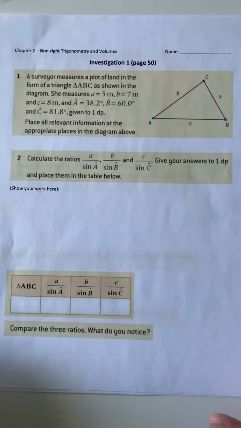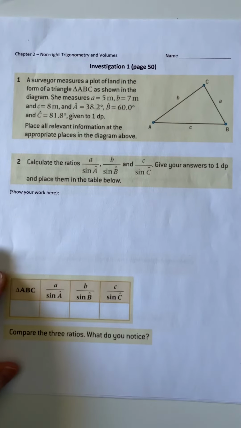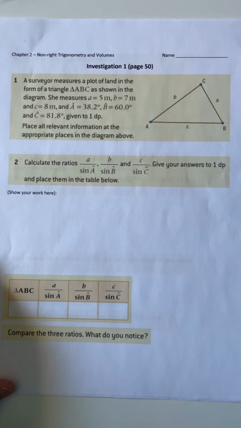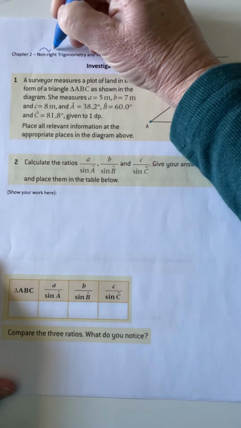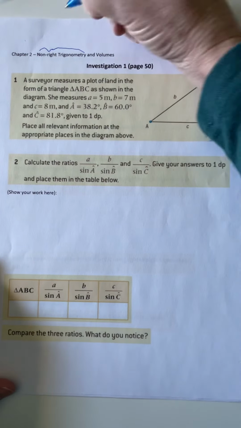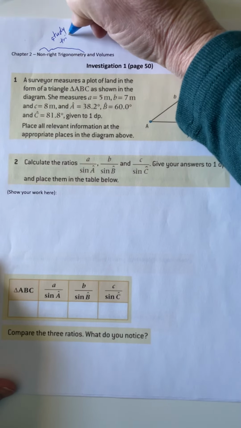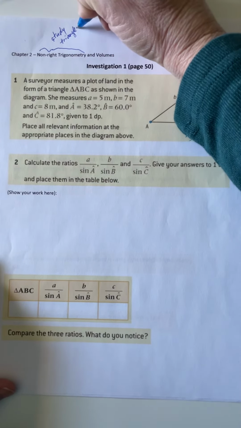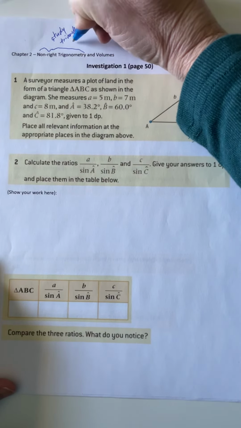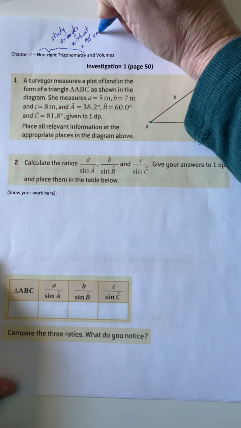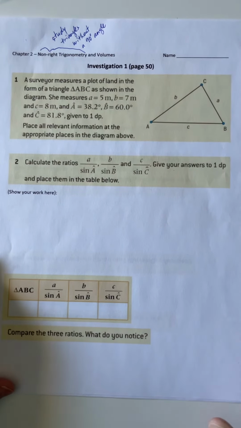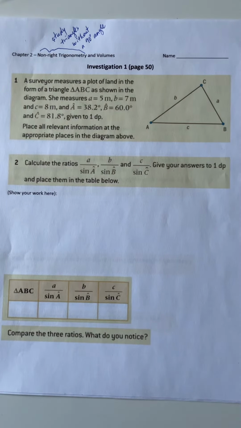We're starting with non-right trigonometry. So let's talk about what that word means. It means we're going to study triangles without 90-degree angles. Okay, so good idea to put that on your notes. And then we'll get to volumes later in the chapter.